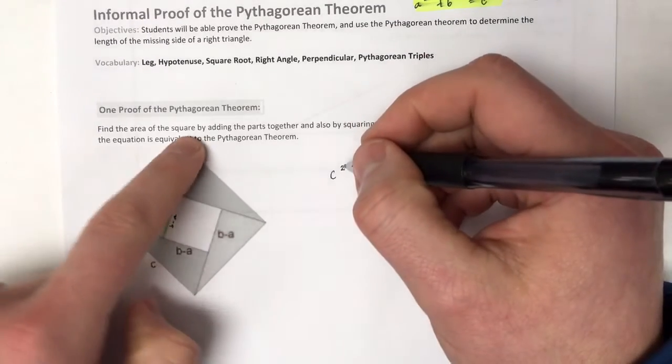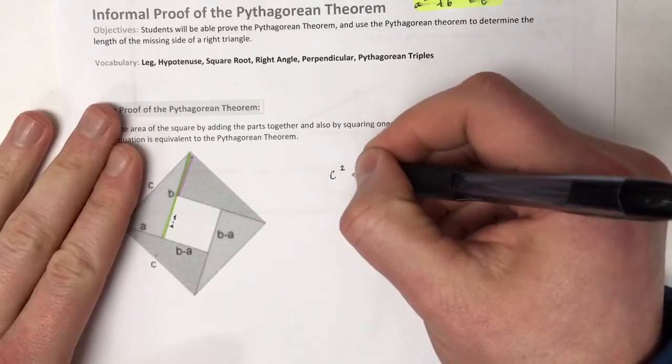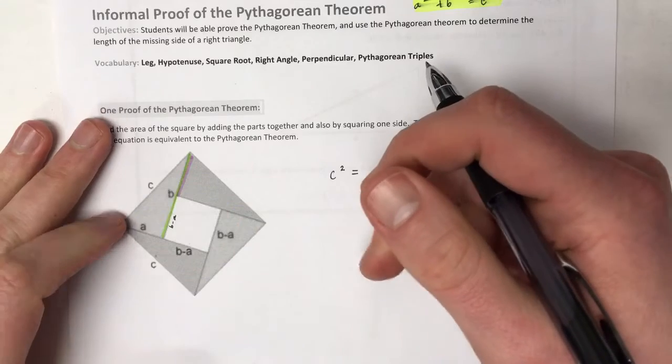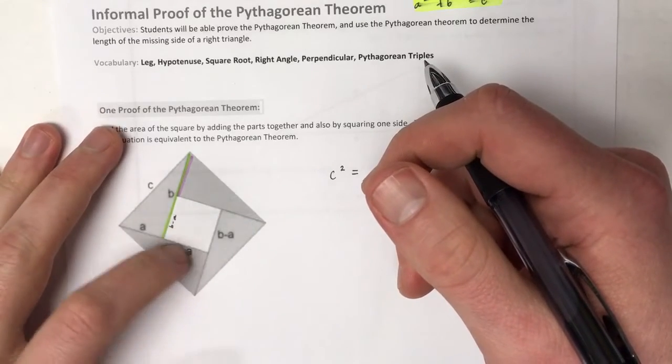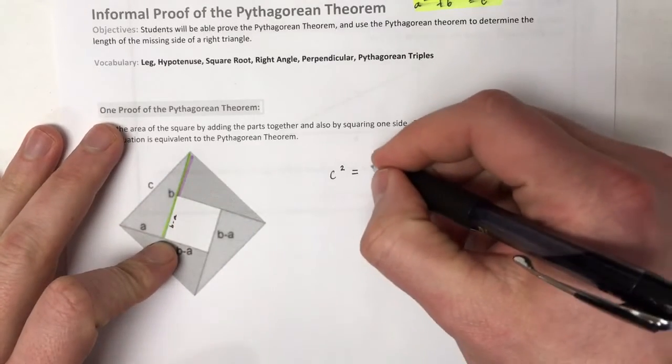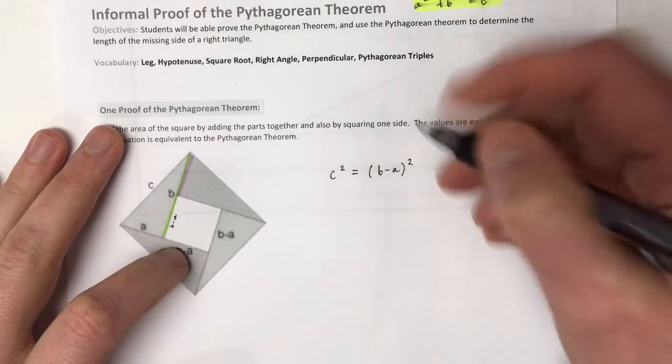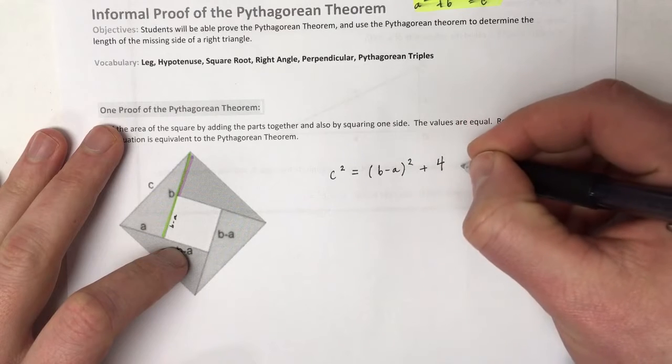As I look at this larger square, which is c squared, it is equal to the sum of its parts. What I see is this middle square, which is (b minus a) squared for area, and then I see 4 right triangles.